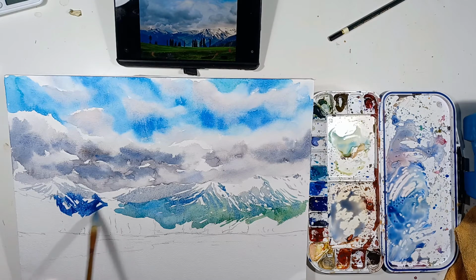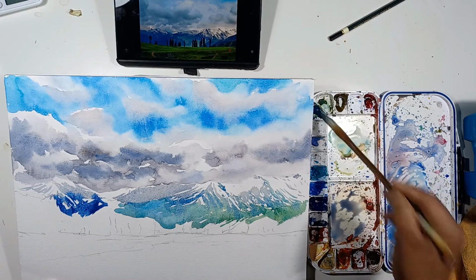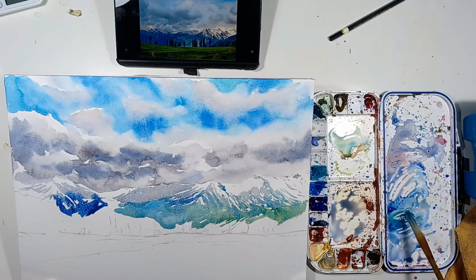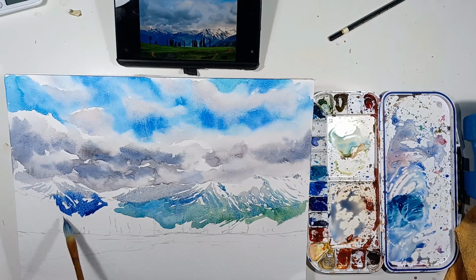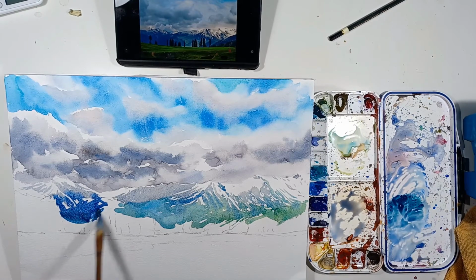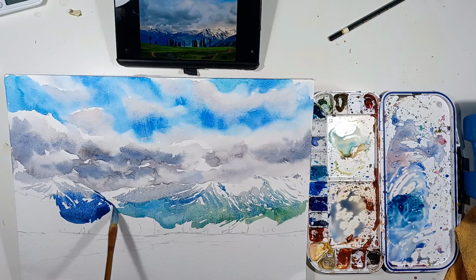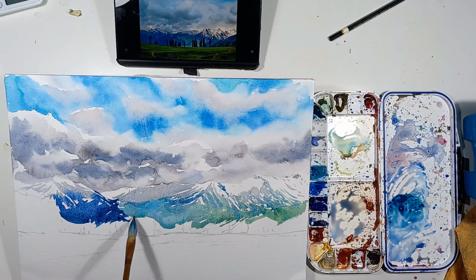So this portion we can take a little bit of turquoise cobalt now, and you see the blue color, how beautiful and rich that blue looks. And there is one mountain over here, so we'll go down like that.